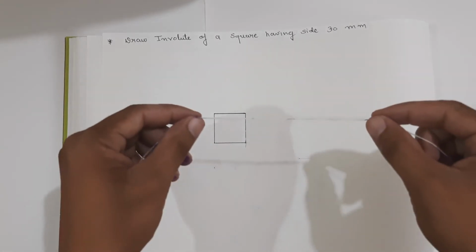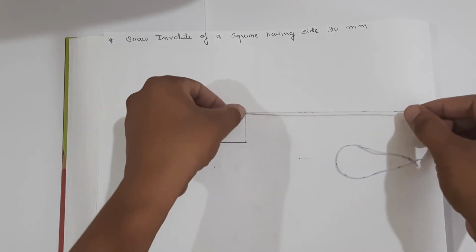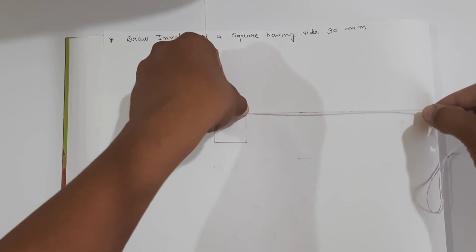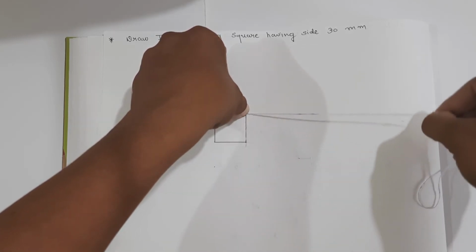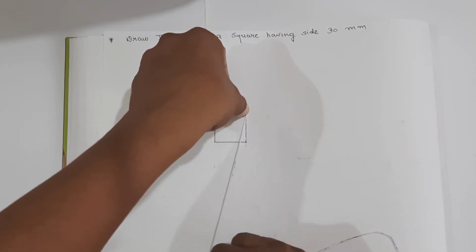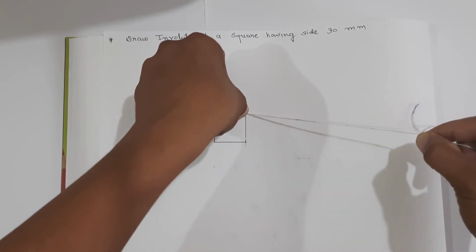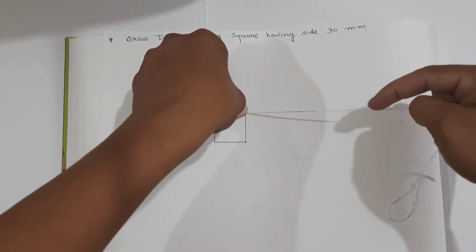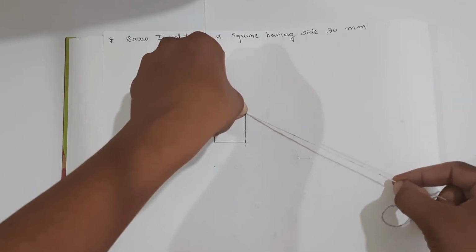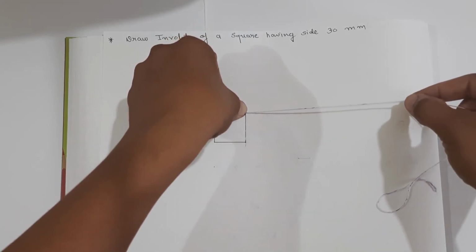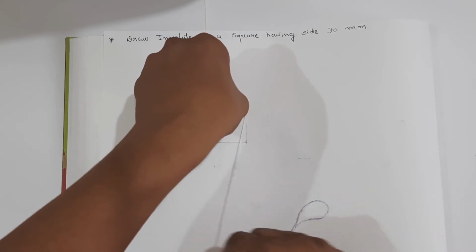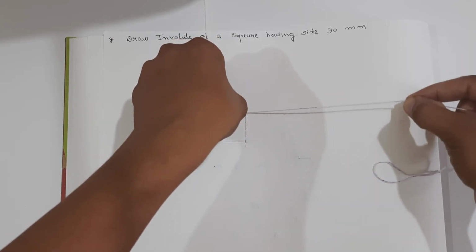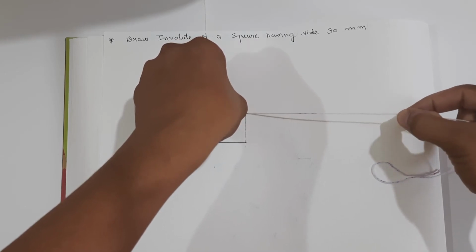What is the definition of the involute? For that I have taken a string. If a string is wound around a plane surface, right now we have taken the plane surface as a square, or unwound from a square, by keeping it tight, then the curve traced out by any point, or the locus generated by any point of the string, is an involute.